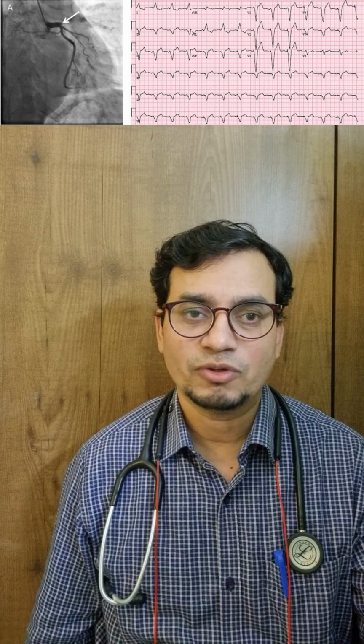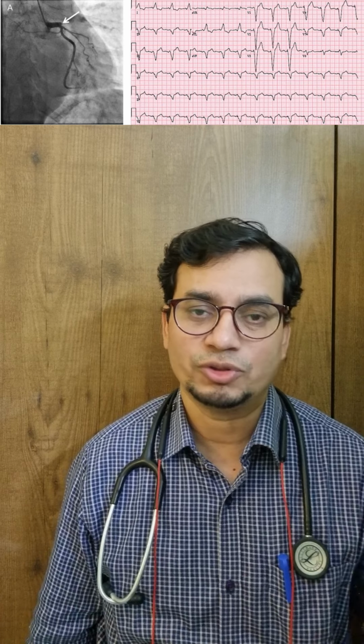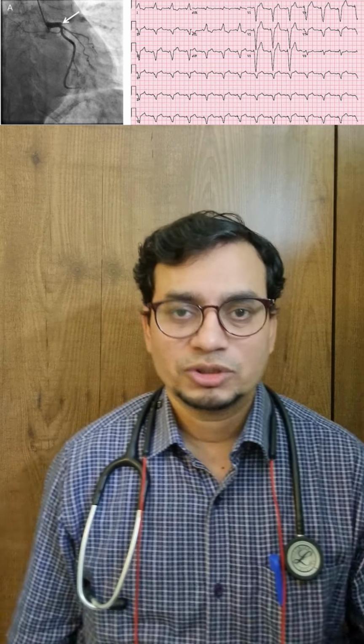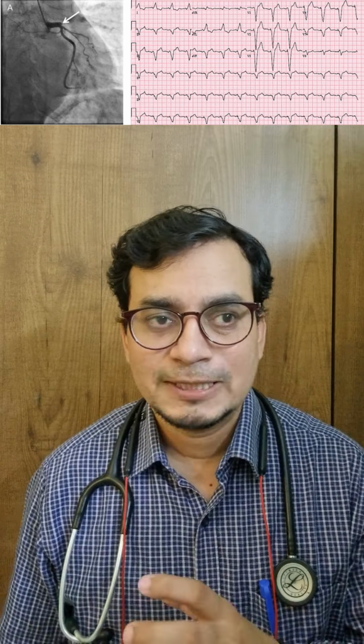And ST elevation MI, the most severe form of acute coronary syndrome, may be due to total occlusion of the coronary artery due to complete plaque rupture.